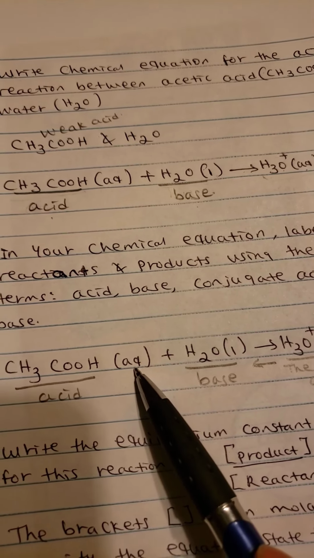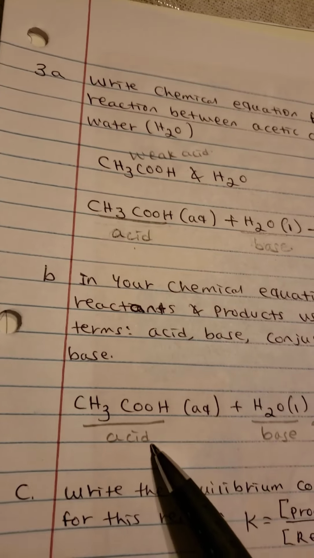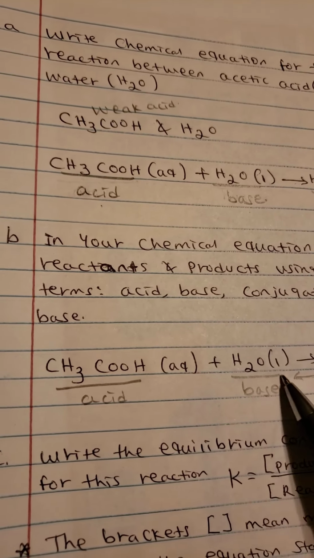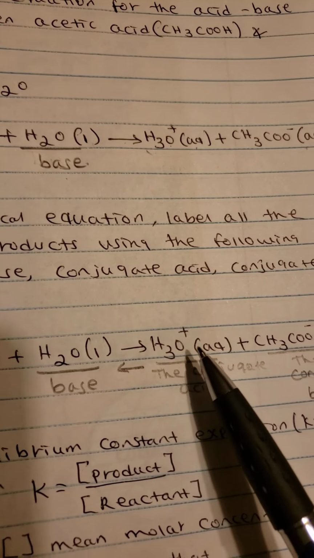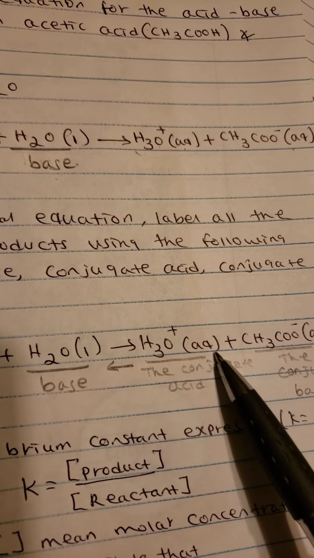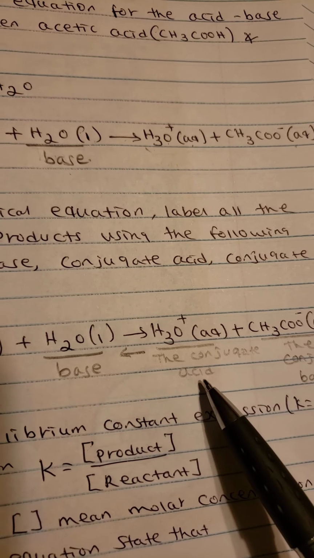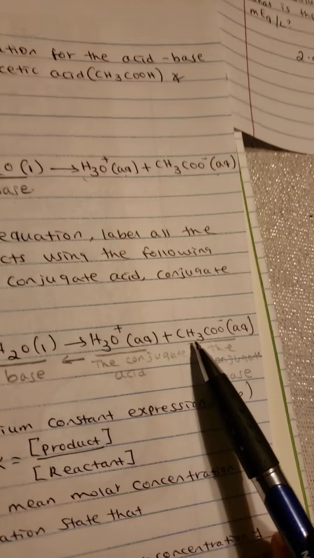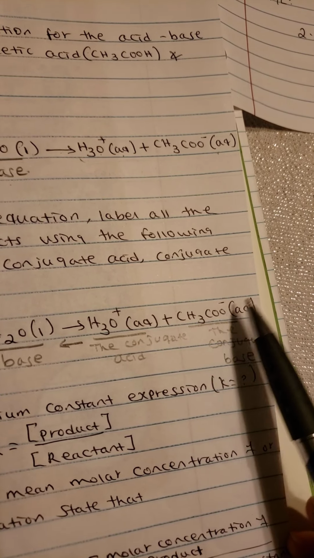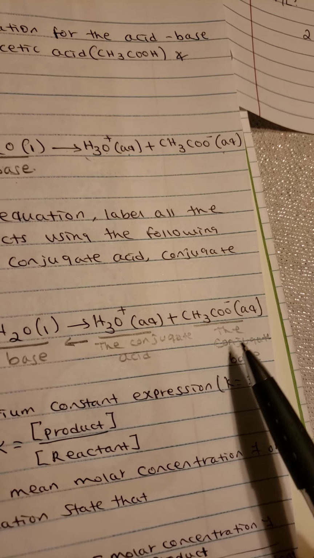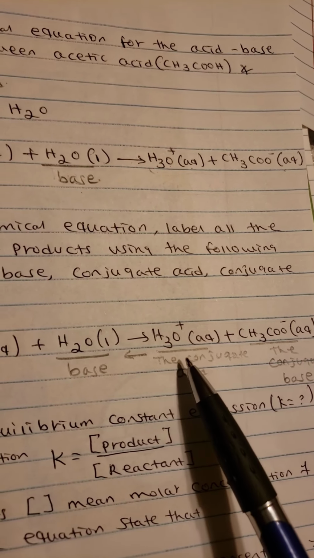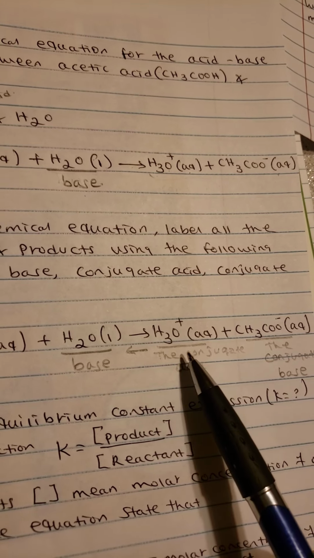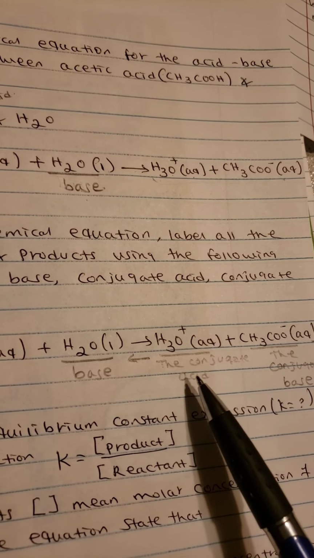CH3COOH aqueous is the acid, plus H2O, which is the base in water, and then H3O+ aqueous, the conjugate acid, plus CH3COO- aqueous, the conjugate base. It gives one proton to water, so here it is a conjugate base.